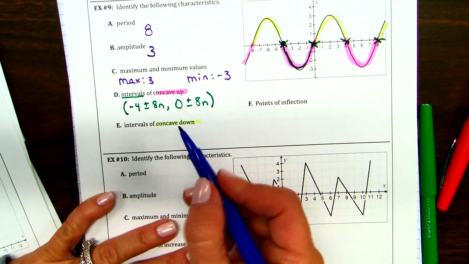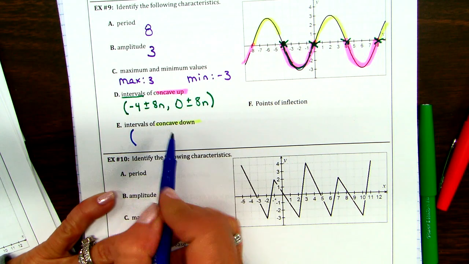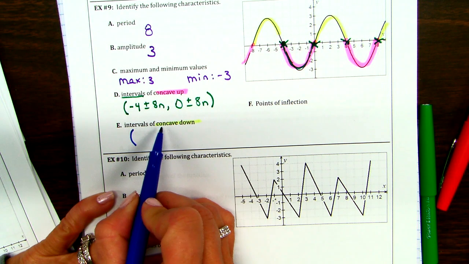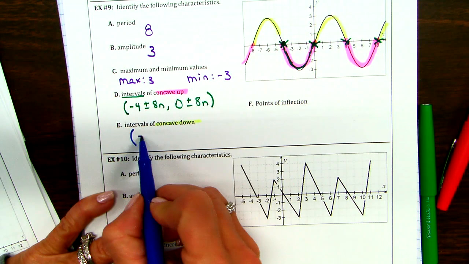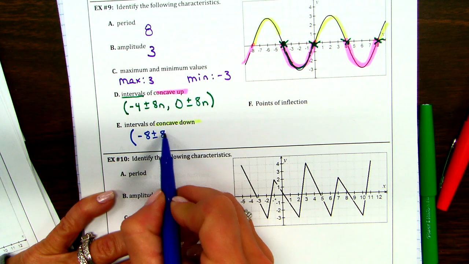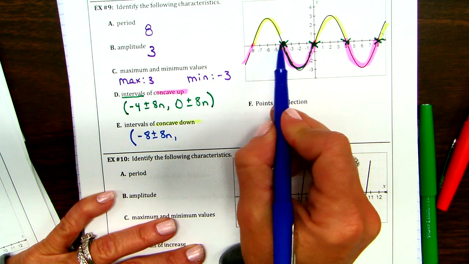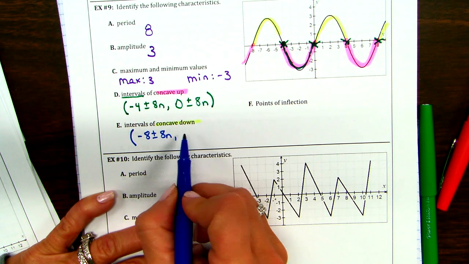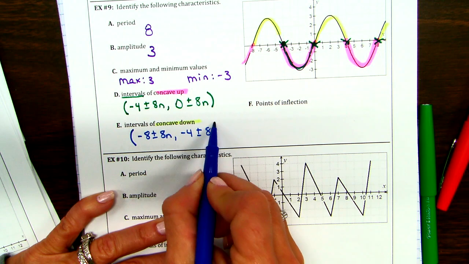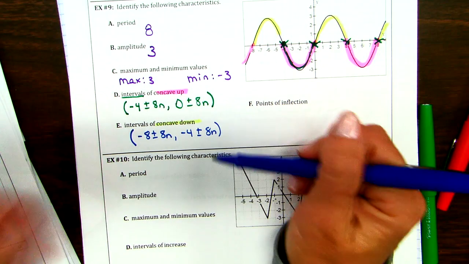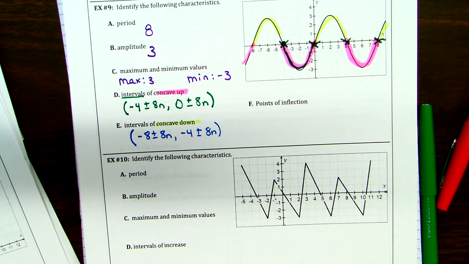William, you paying attention? So again, concavity is parentheses only. So I'm going to just use this one. -8 plus or minus 8n to -4 plus or minus 8n. And for the same reason as we just saw with concave up, that's why we have the 8n. That repeats over and over and over.